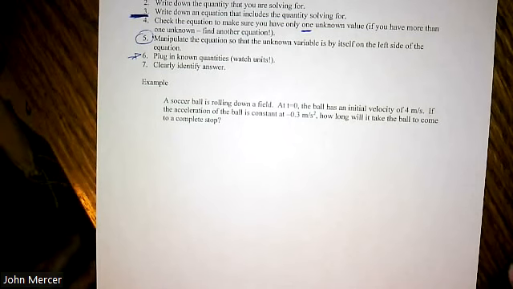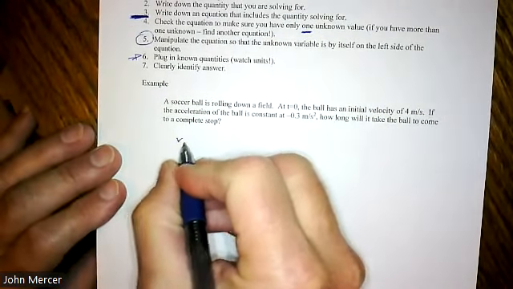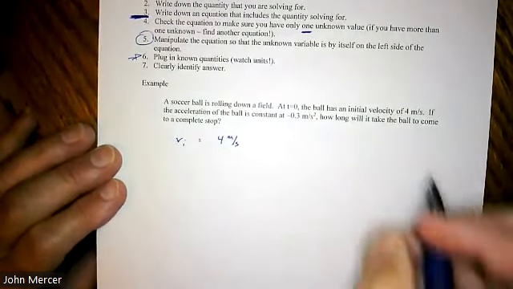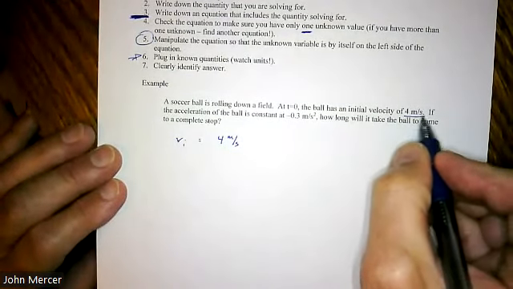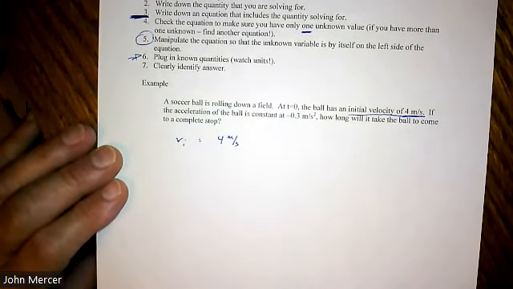All right, so let's go through this a little bit in terms of parameters that we know in here and what we don't know. So what we want to find here, well, let's write down what we know. We know initial velocity is equal to 4 meters per second. That is given right here, okay? Initial velocity, 4 meters per second.